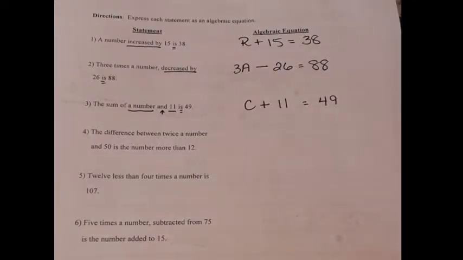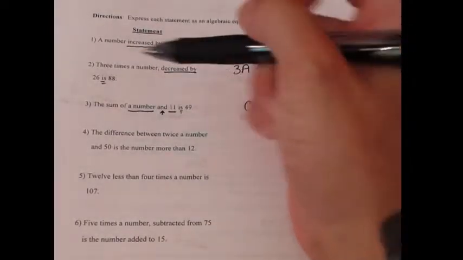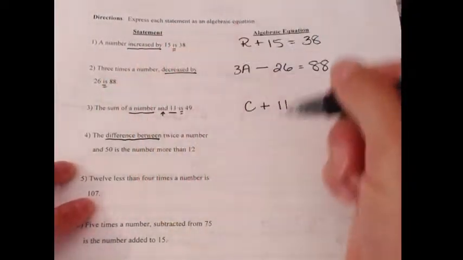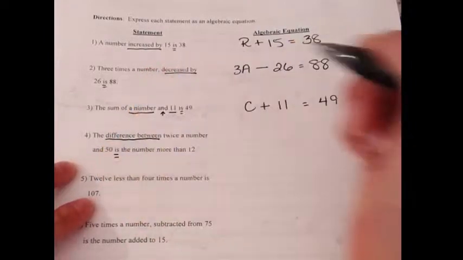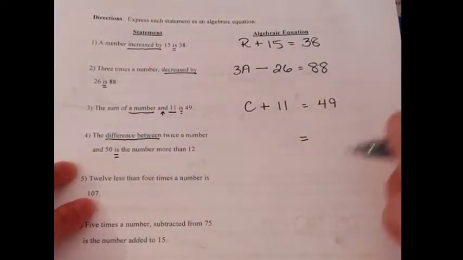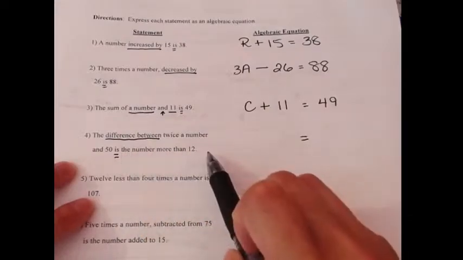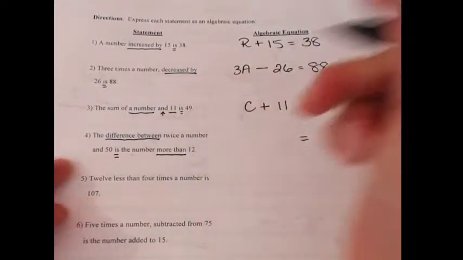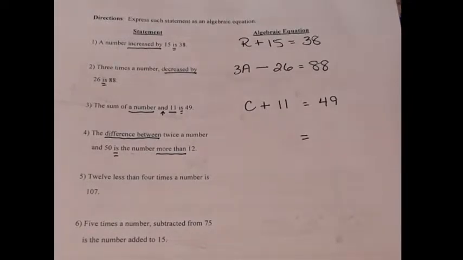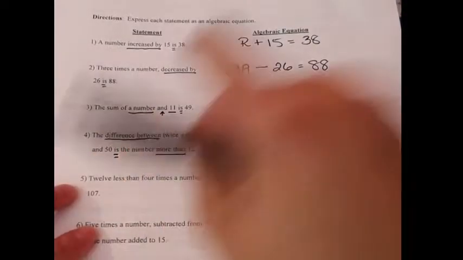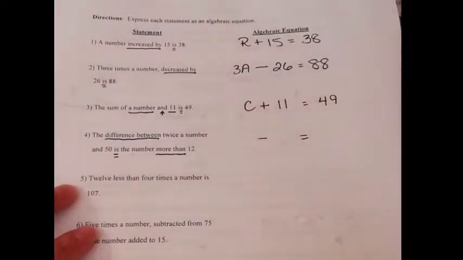Okay, so we're going to think about this. First off, difference between, we know that that implies subtraction. We know that there's an equals here, so I'm going to put an equals. This information comes after the equals, and we see that there's a more than. So we've got a couple things going on here. We have to focus on the left side of the equation, and then the right-hand side of the equation. The difference between, so we're subtracting two things.